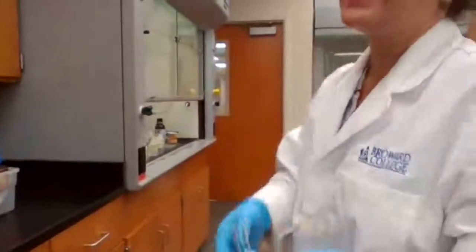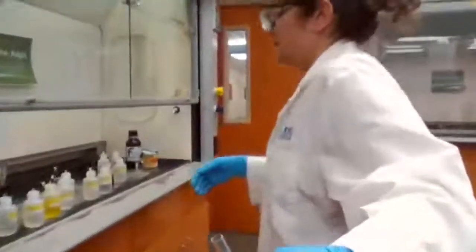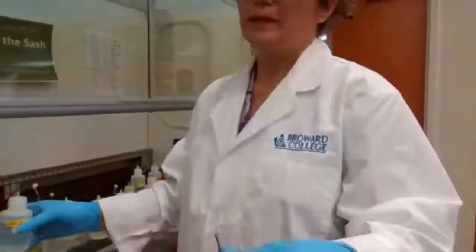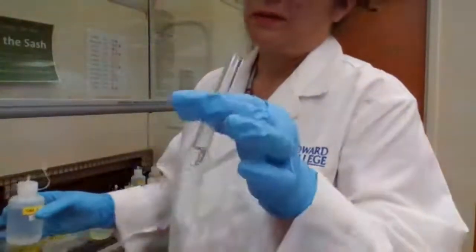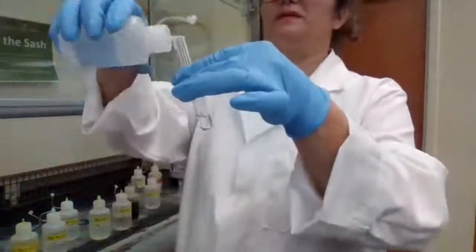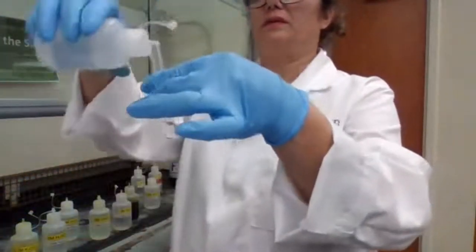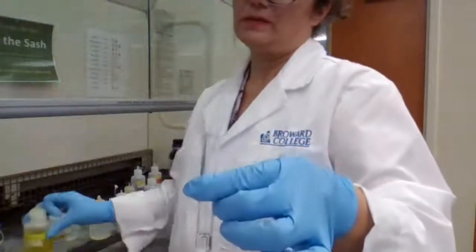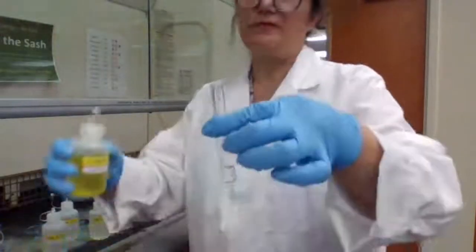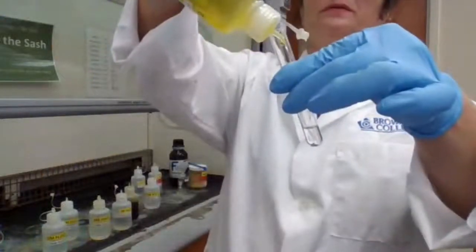It's adding acetic acid and potassium chromate. So we are going to add 2 drops of acetic acid and add 5 drops of potassium chromate.